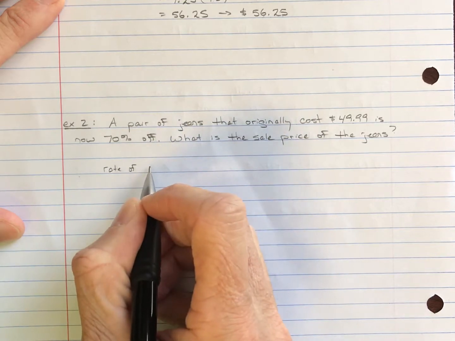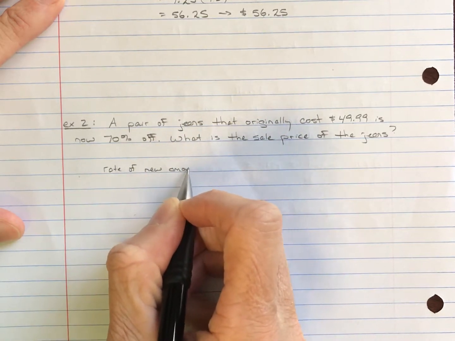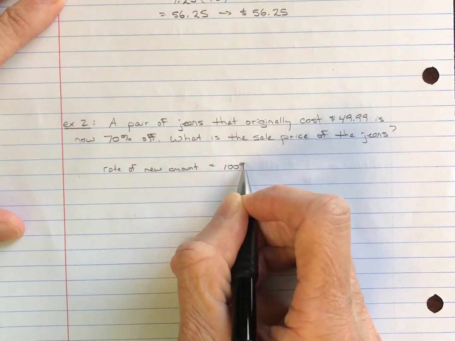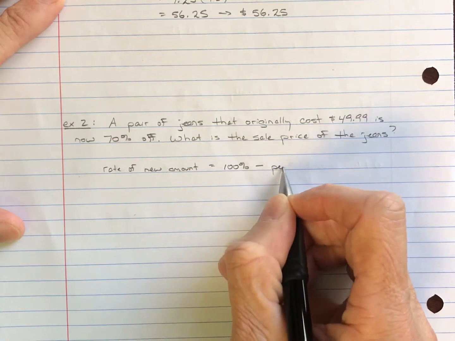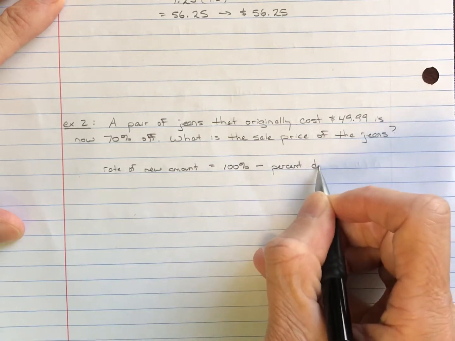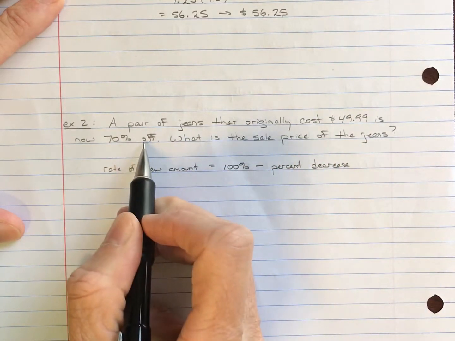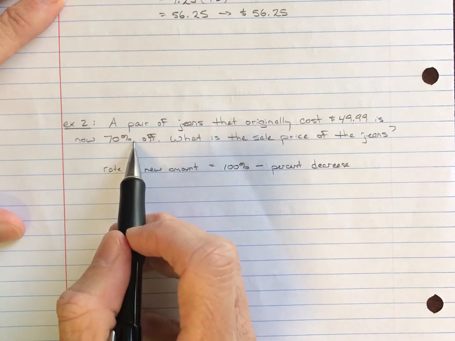The new pair of jeans is 100% minus the percent decrease. These are 70% off. That's a percent decrease if they've gone down by 70%.